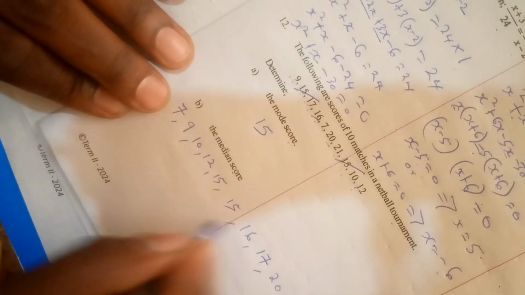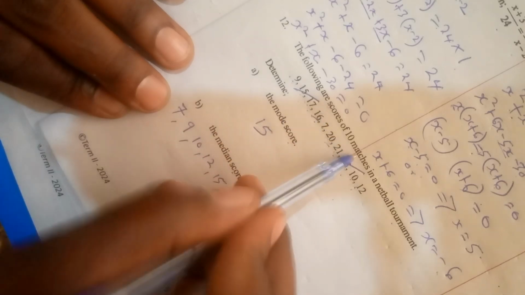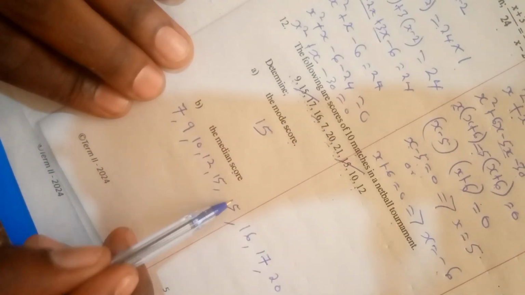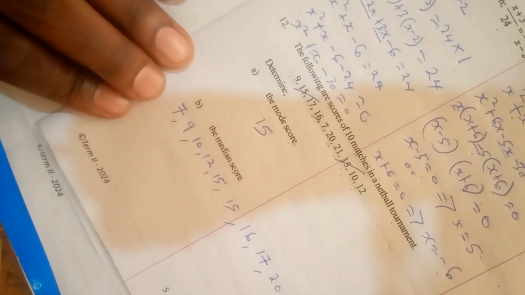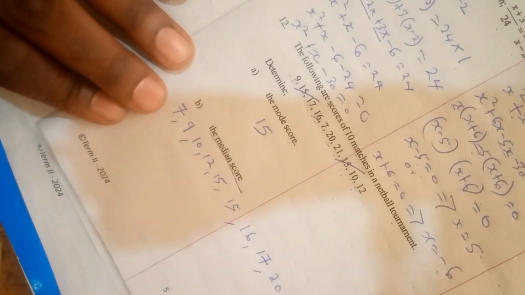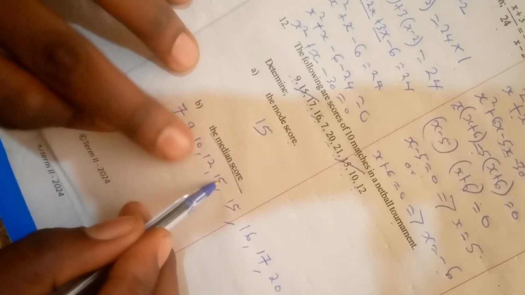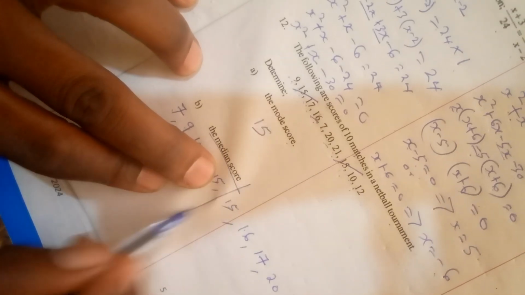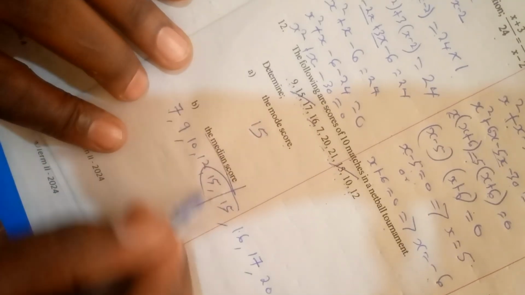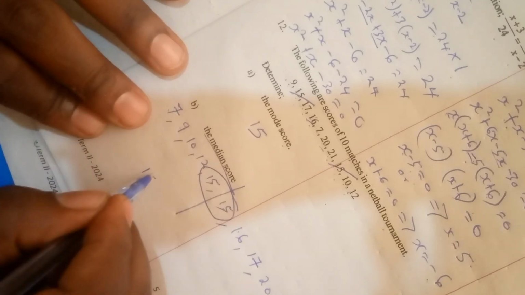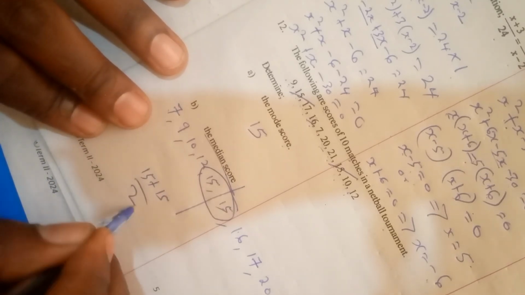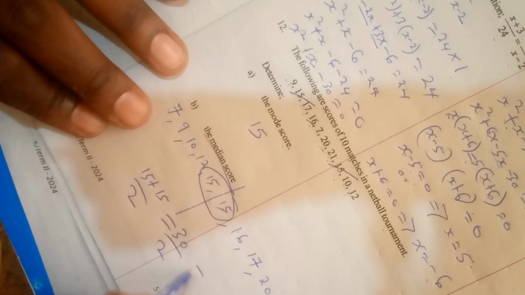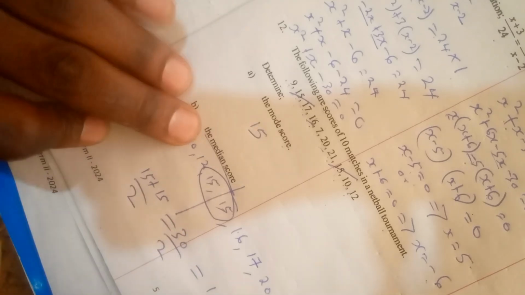These were how many scores? Scores of 10 matches: 1, 2, 3, 4, 5, 6, 7, 8, 9, 10. Exactly. If we have to find the median, we look for the one in the middle. So 1, 2, 3, 4, 5, and then 1, 2, 3, 4, 5. The middle is here. So what we are going to do, we must find the addition here: 15 plus 15 over 2, to get 30 over 2. So the median score is 15.